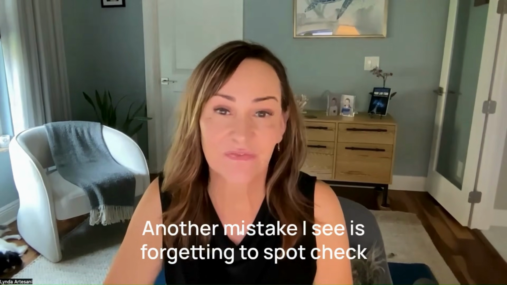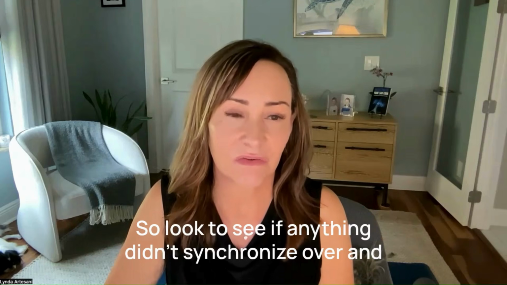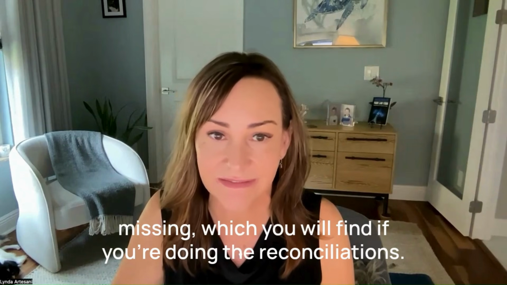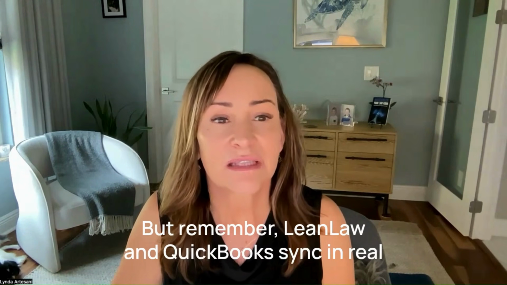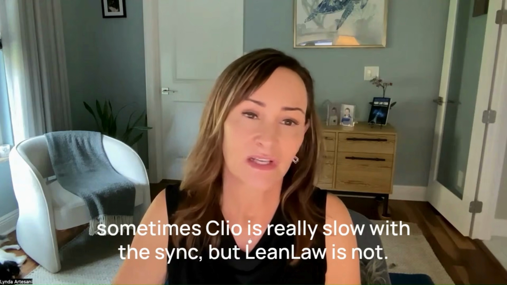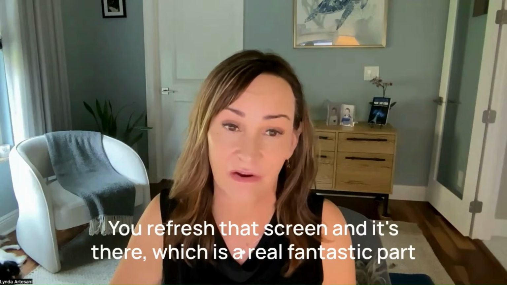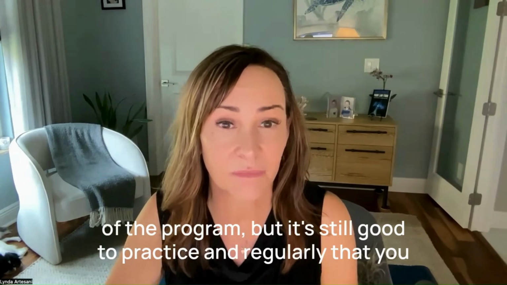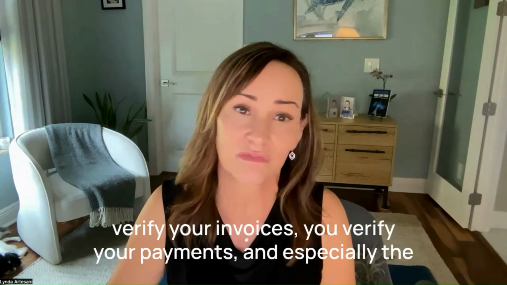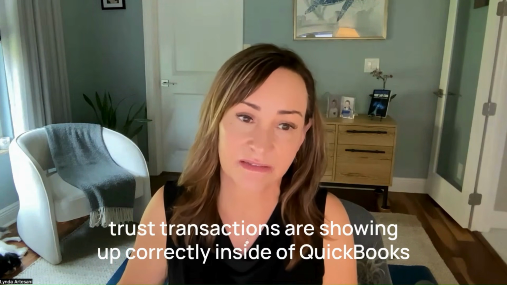Another mistake I see is forgetting to spot check the QuickBooks sync. Look to see if anything didn't synchronize over and if there are any issues on any of the transactions that are missing, which you will find if you're doing the reconciliations. But remember, LeanLaw and QuickBooks sync in real time. You might have heard me mention last week that sometimes Clio is really slow at the sync, but LeanLaw is not. You refresh that screen and it's there, which is a fantastic part of the program. But it's still good practice to regularly verify your invoices, your payments, and especially that the trust transactions are showing up correctly inside of QuickBooks.